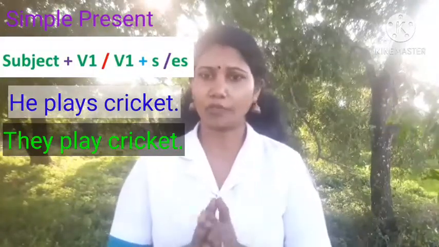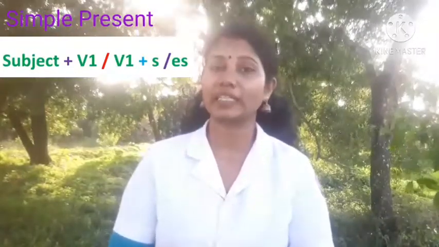So, what is the form of simple present tense? Subject plus V1 or V1 plus S or ES. So, whenever the subject is singular, we have to use V1 plus S or ES. Then, whenever the subject is plural, we have to use the base form or root form of the verb. Then, rest of the sentence. That is the form of simple present tense. Subject plus V1 or V1 plus S or ES.